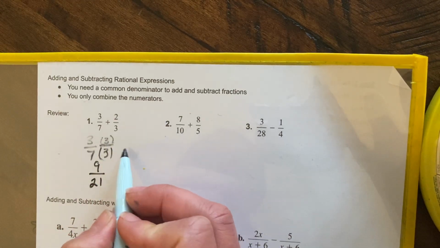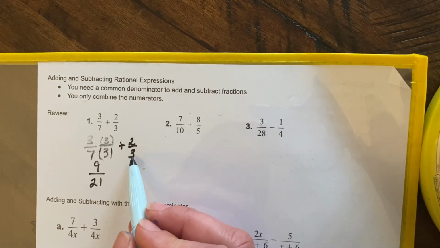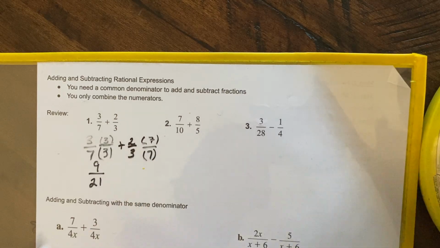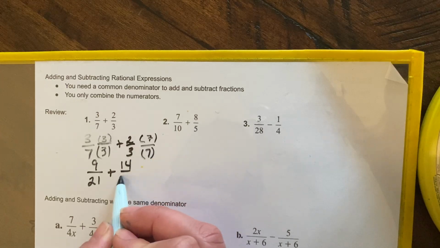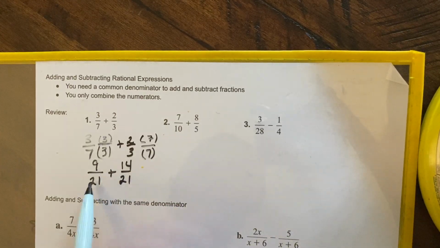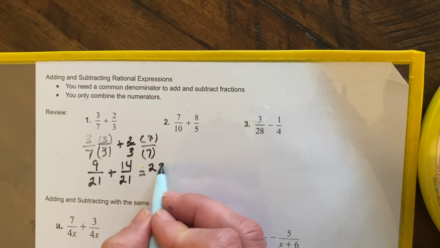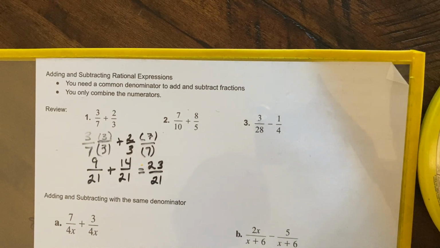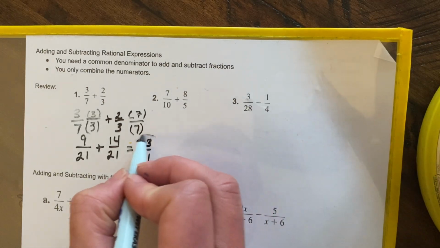And then we're going to do the same thing with our 2/3. So again, I'm going to ask myself, what do we multiply 3 by to make it into 21? And it's 7. So top and bottom, we multiply by 7. Then down here, 14 in the numerator and 21 in the denominator. And once you have them matching, again, we only add the numerators, and you get your final answer here. Again, just leave it as an improper fraction. That's fine for now. And that's it. All right, let's try the next one.